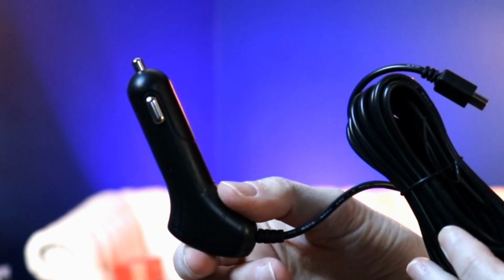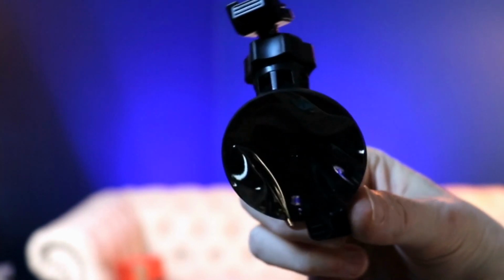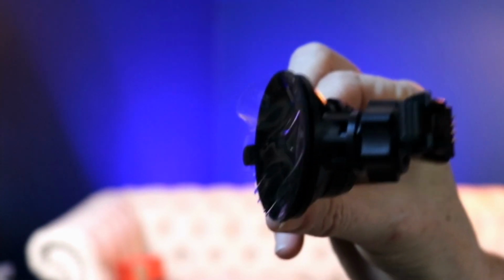It also says that it has a built-in microphone, but I'm not really expecting this to be great audio quality. In fact, I fully expect it to sound something like this.